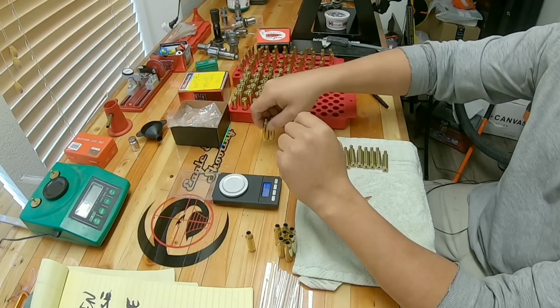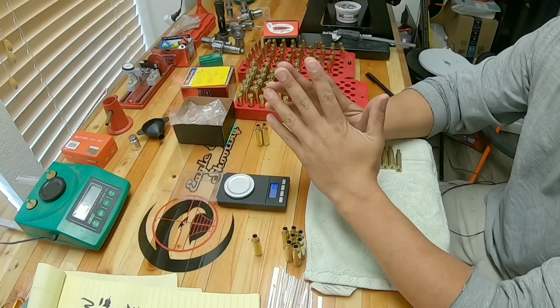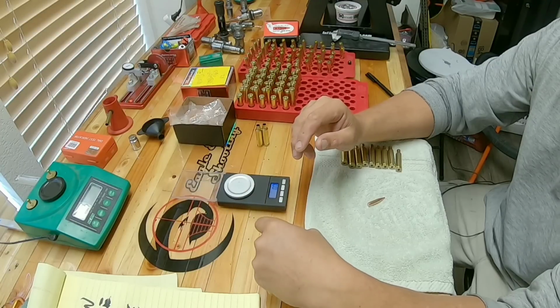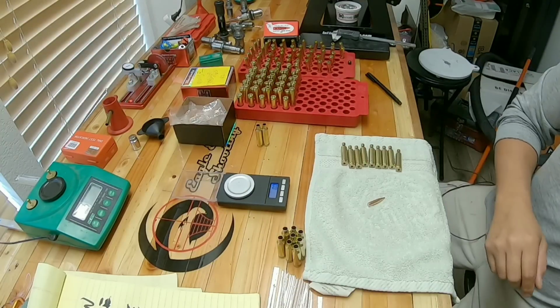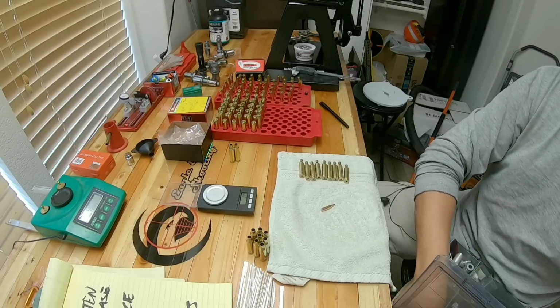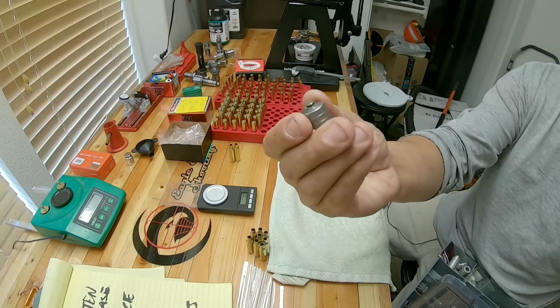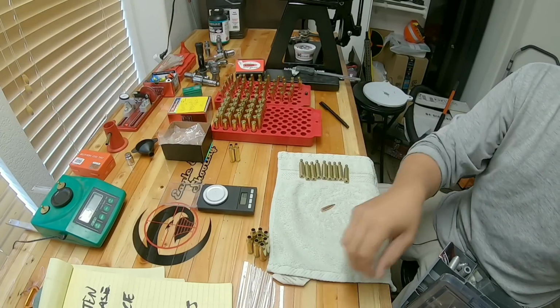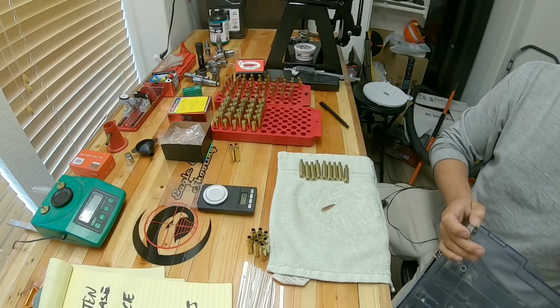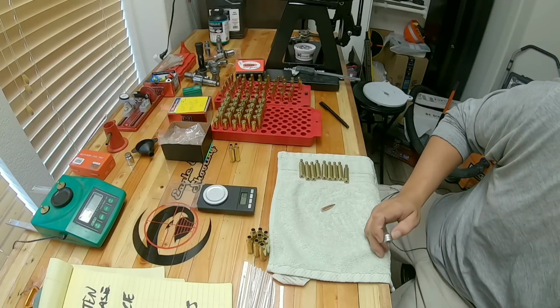For precision reloaders, you want to get down to the single digits. For me, I get more in depth and I volume sort. And what I'm using is these primer pocket plugs from 21st Century. That's a large rifle. Here is a small rifle. So we're going to do a little test today.